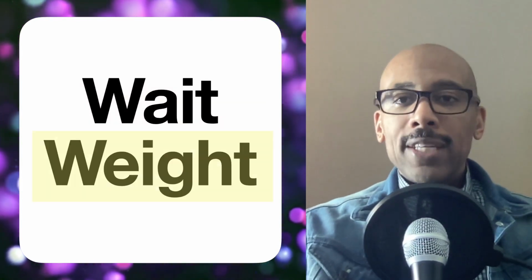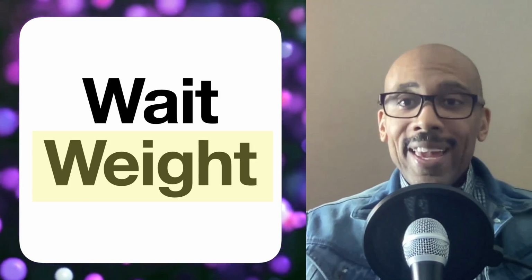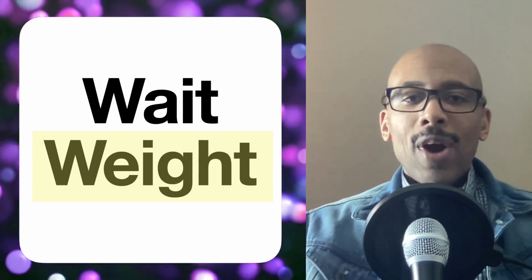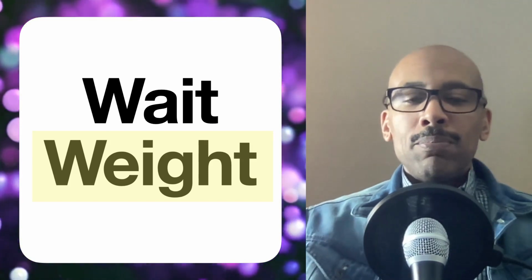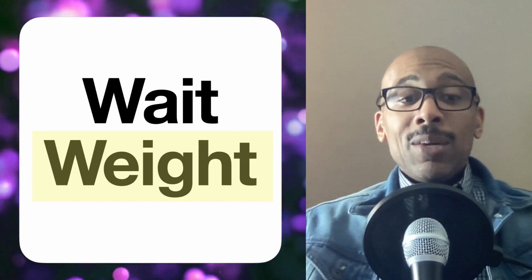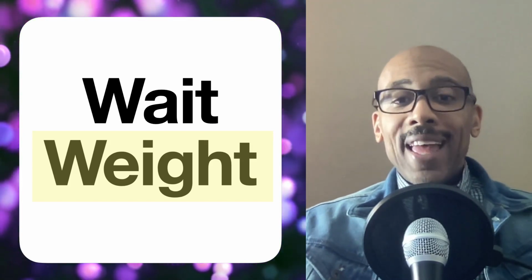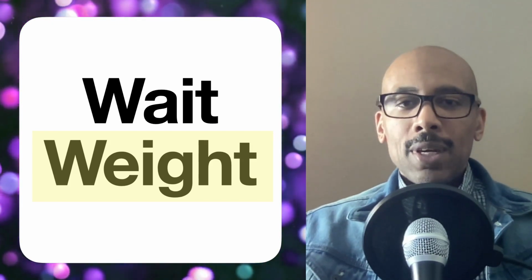But the other weight has to do with how much something weighs, how heavy or how light something is. I need help moving the bed. It weighs or has a heavy weight. Okay, weight has to do with how heavy something is.